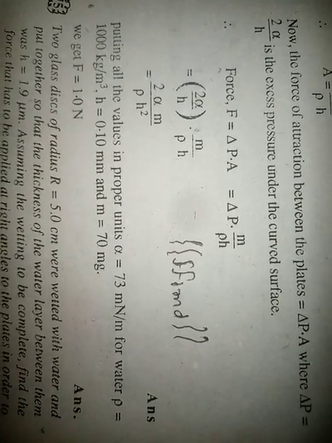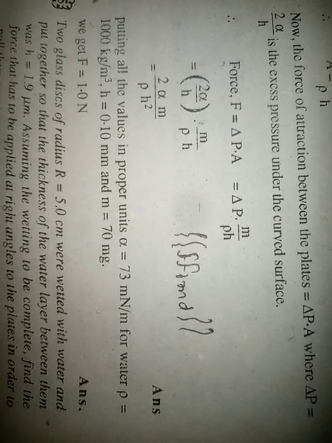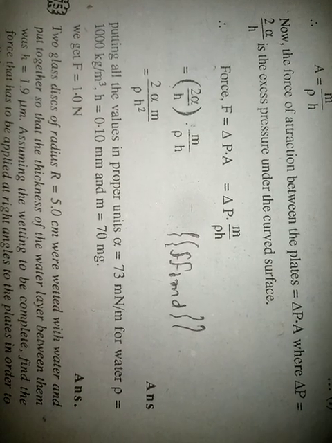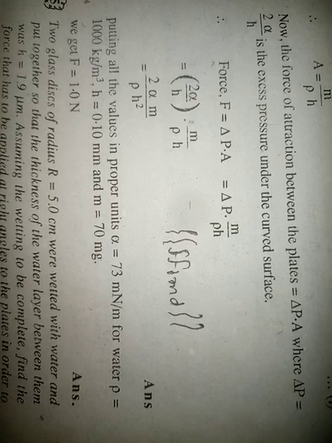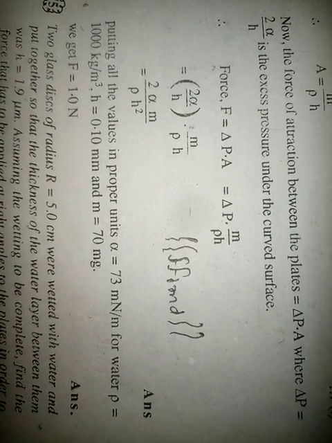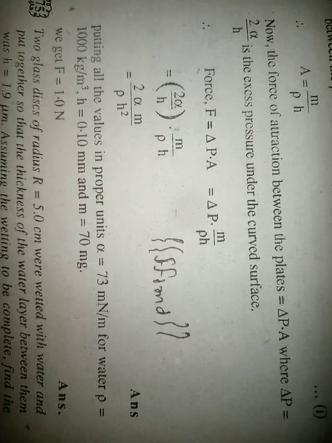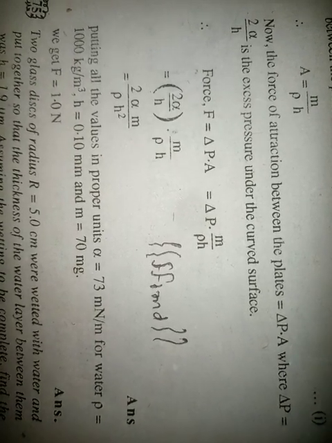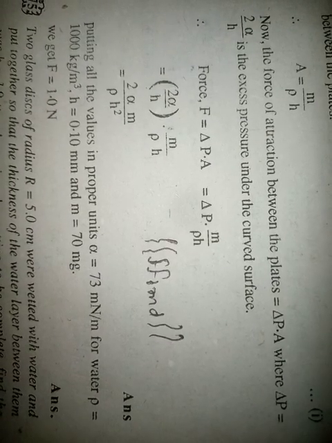Putting all the values in proper units, that is alpha equals 73 millinewton per meter, and for water rho equals 1000 kg per meter cubed, h equals 0.10 millimeter, and m equals 70 milligram, we get F equals 1.0 Newton.